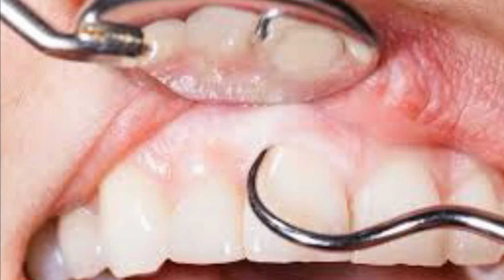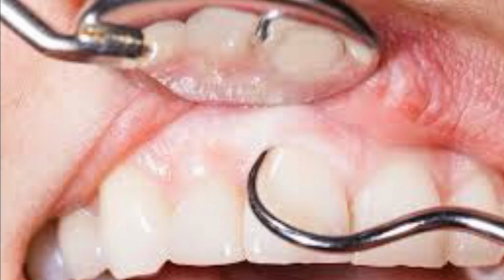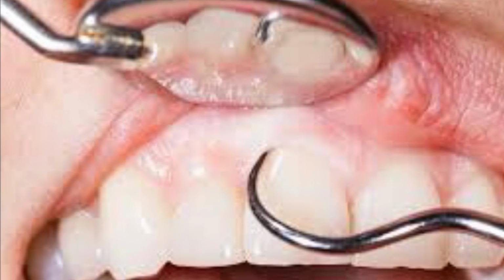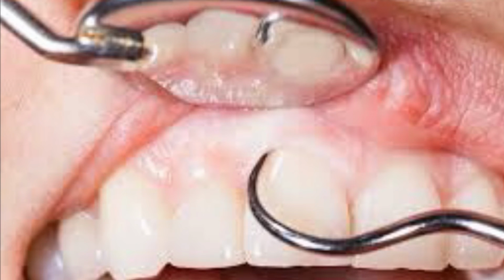Slight pressure causes resorption of the bone, widening of the periodontal ligament space, and blood vessels reduced in size. With slight tension, periodontal ligament fibers elongate, and there is apposition of bone and enlargement of blood vessels.